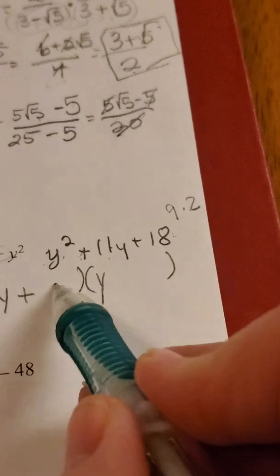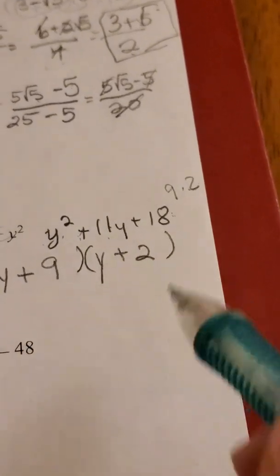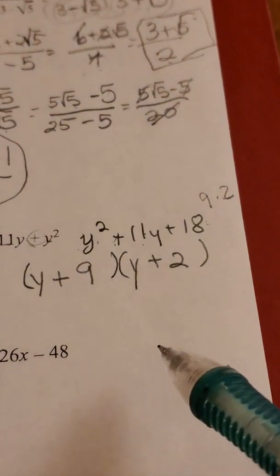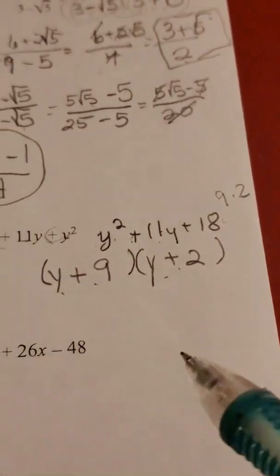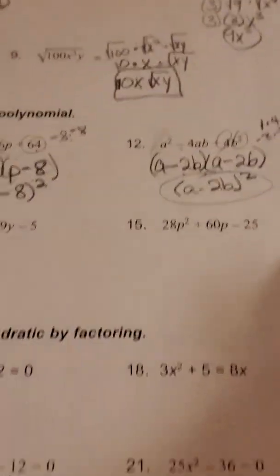So we would have y plus 9 and y plus 2. And that's it. That's all they need. We just want to know what these two factors are. Okay? So those aren't too bad because that's, again, when your a is 1.